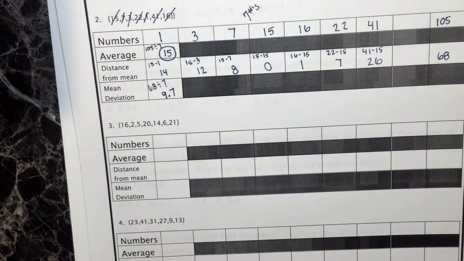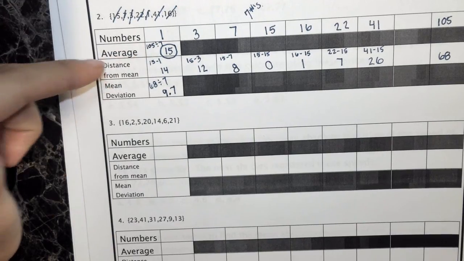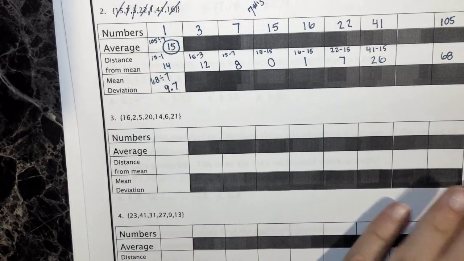You're finding the same thing. You're finding the numbers, you're finding the mean, you're finding the distance from the mean, and then you're going to find your mean absolute deviation.